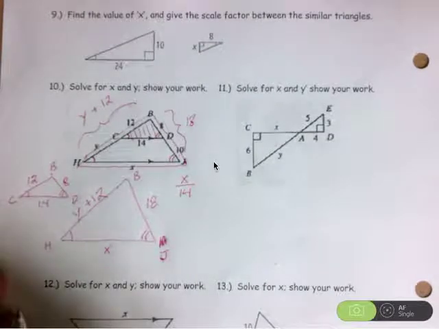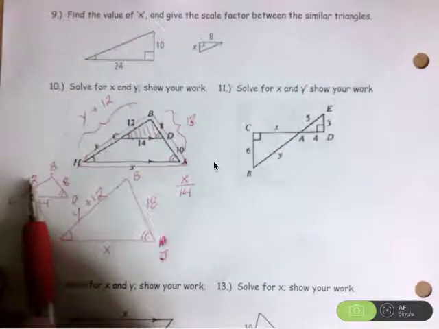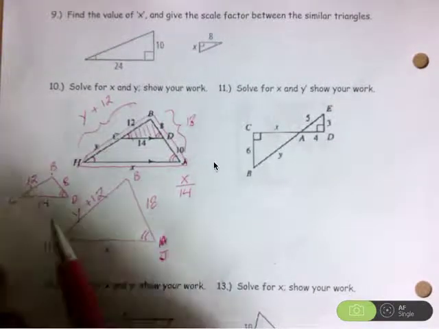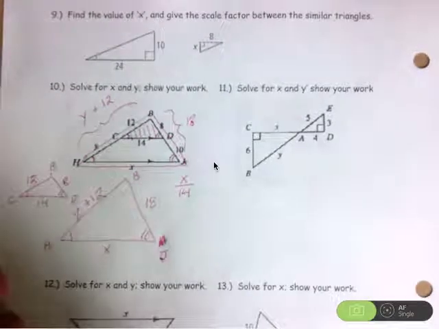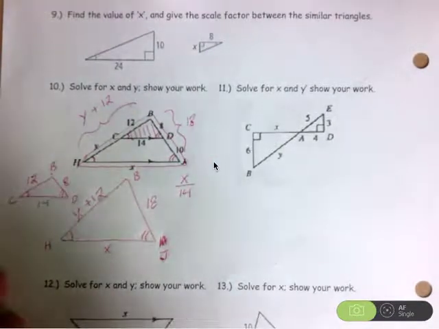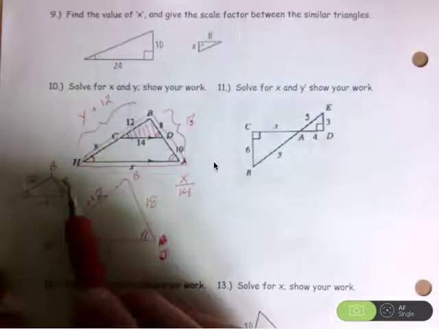Now notice, I don't want to match up the left sides. There's a problem. I know the left side of the little triangle is the 12, but the left side of the big triangle also has a variable in it. I need to find the scale factor. I need to match up sides where I have numbers for both of them. That's going to be the right sides. So notice the right sides are the 8 and the 18.